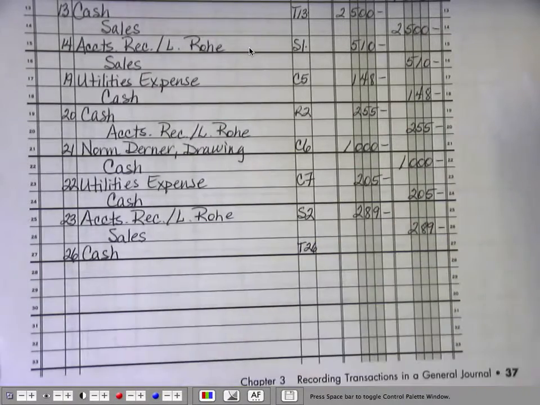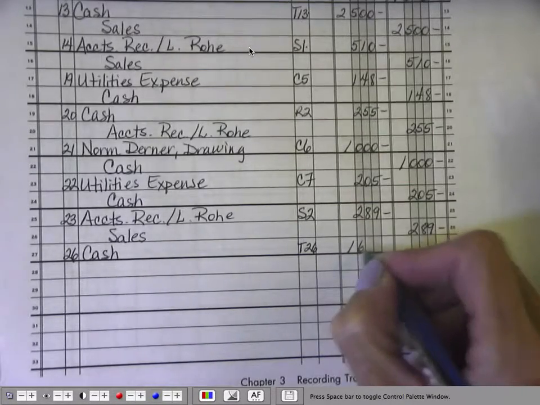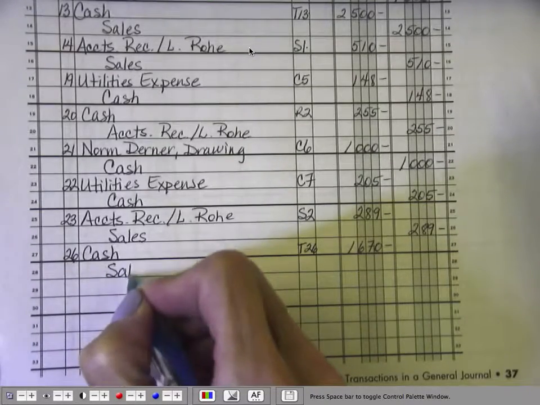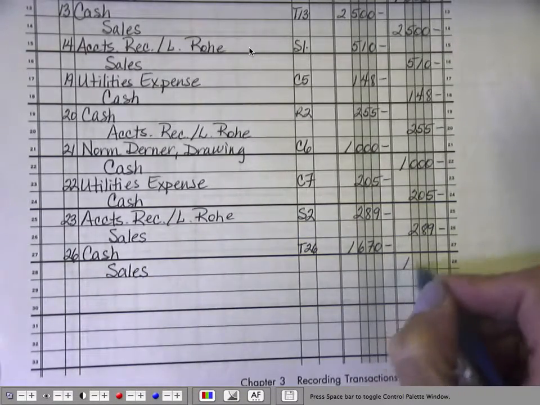T26 is my source document. That's cash register tape generated on the 26th of the month. 1,670. The credit then is to sales, and we place that credit in the appropriate credit column.